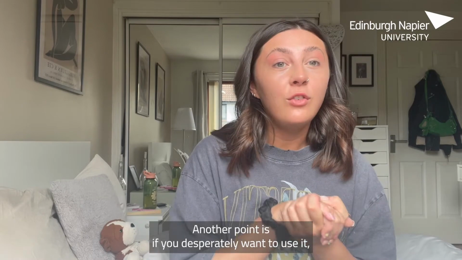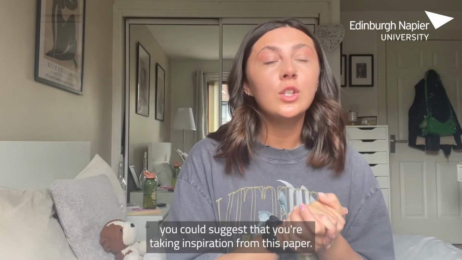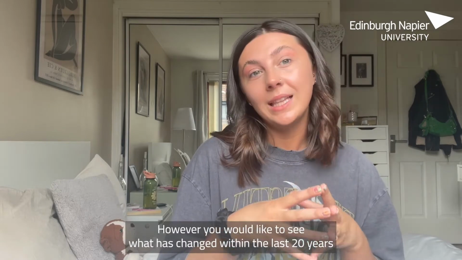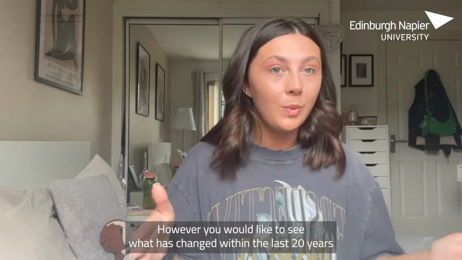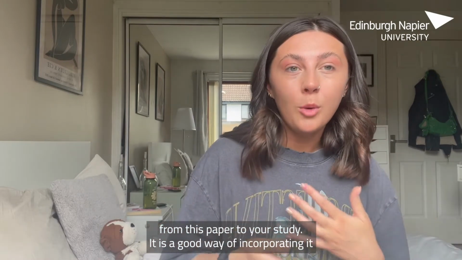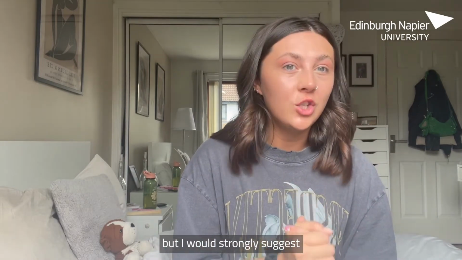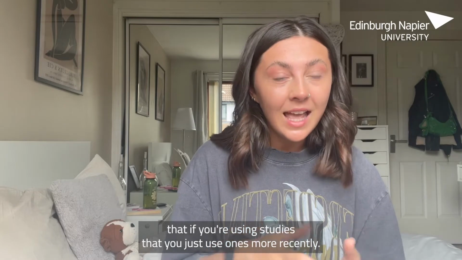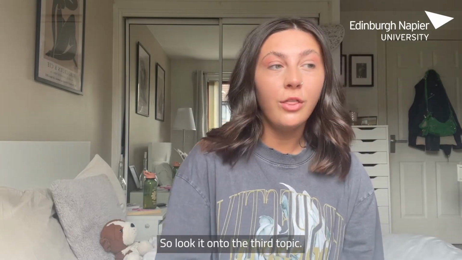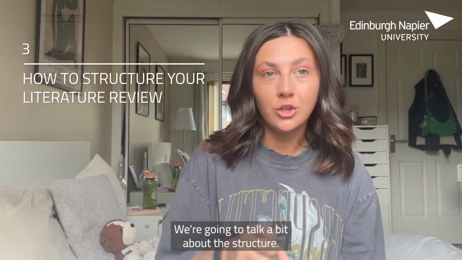Another point is, if you desperately want to use it, you could suggest that you're taking inspiration from this paper. However, you would like to see what has changed within the last 20 years from this paper to your study. It is a good way of incorporating it, but I would strongly suggest that if you're using studies, that you just use more recent ones. So looking on to the third topic, we're going to talk a bit about the structure.